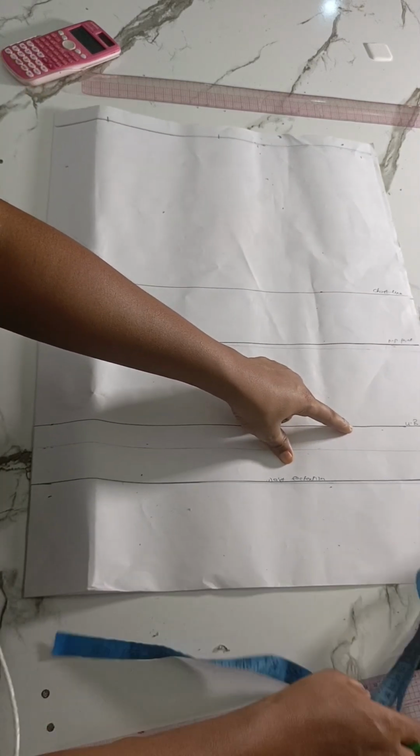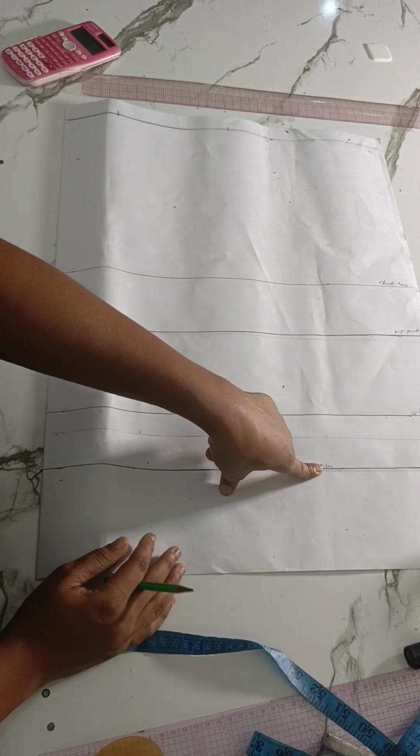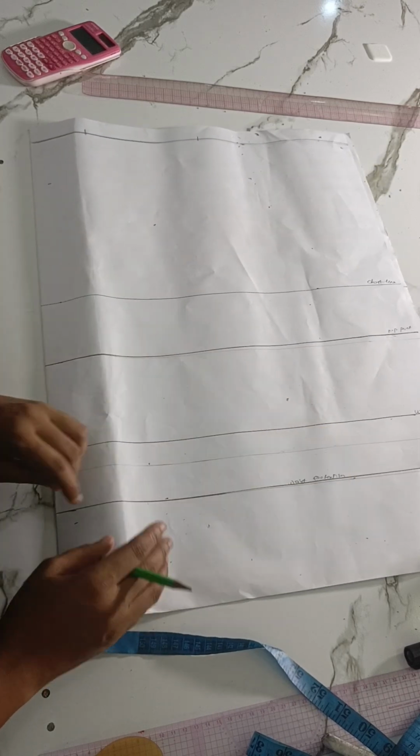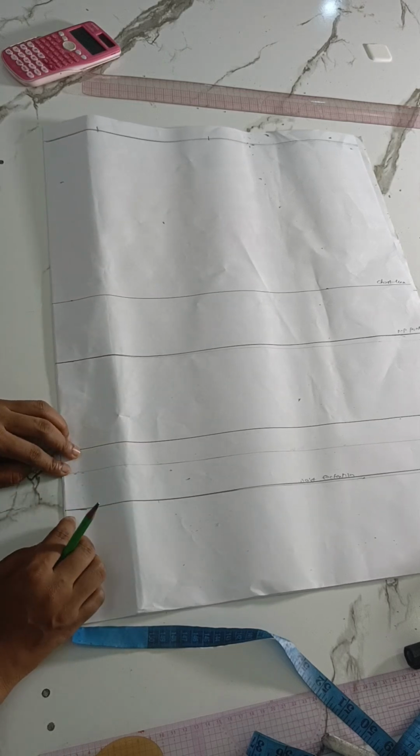This is the under bust. This is the nipple point, this is the under bust, and this is our waistline. So this waistline, I came down. Her initial waistline is 18 inches.